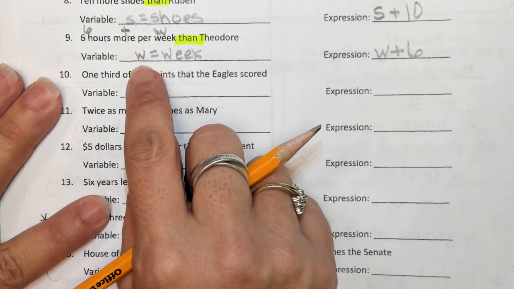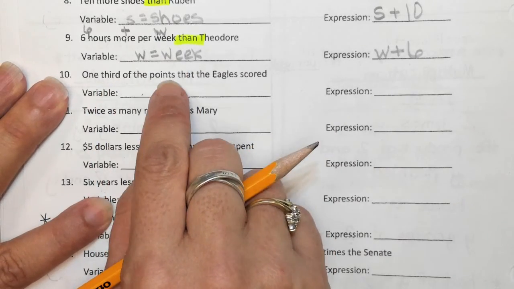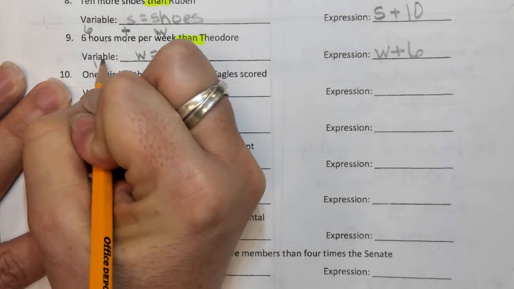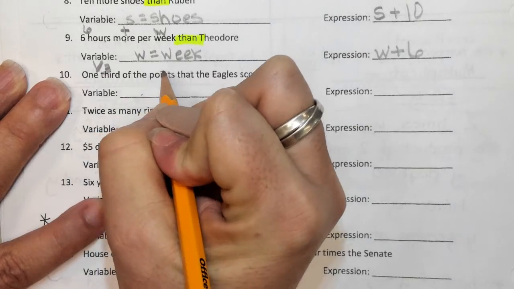You try to make your variable represent what it is, okay? 1/3 of the points that the Eagles scored. Now, think about it this way. 1/3 of the points, P is points.